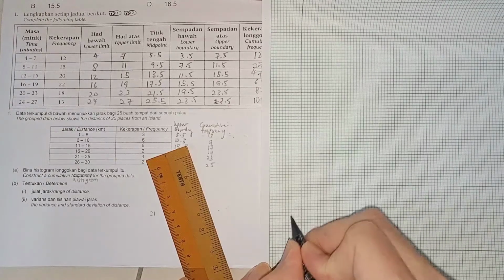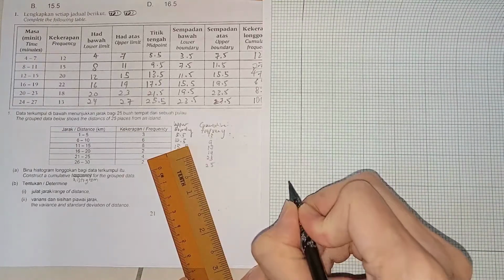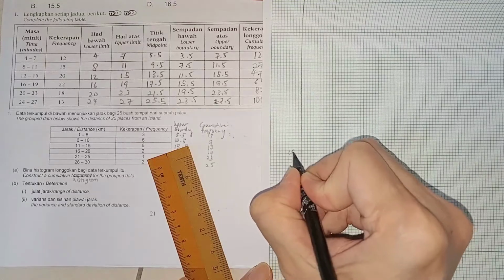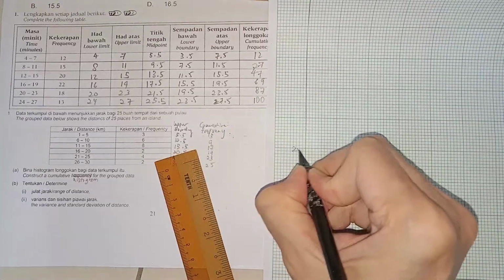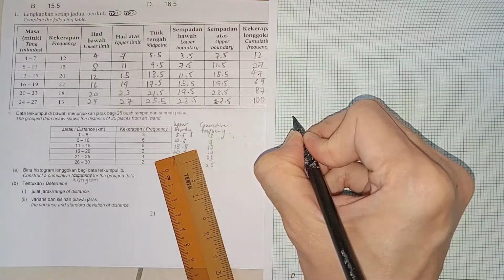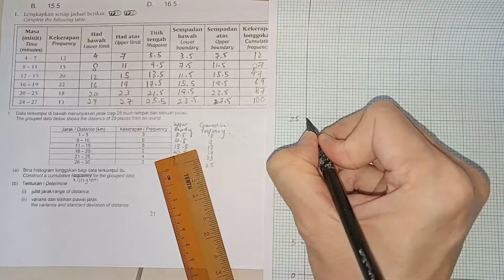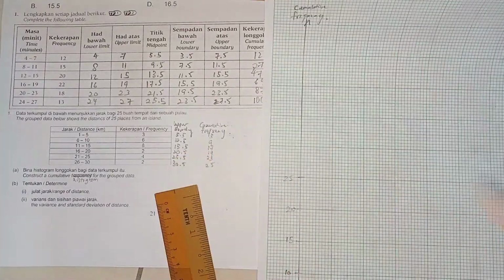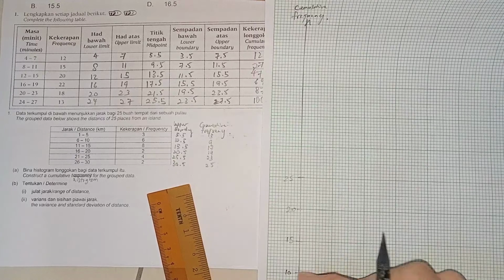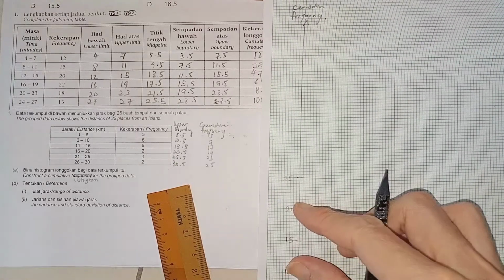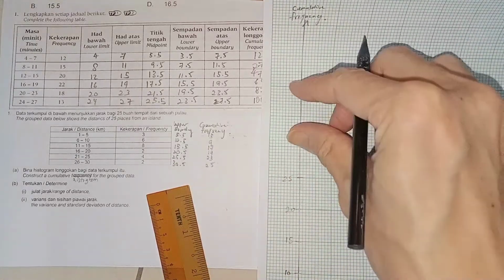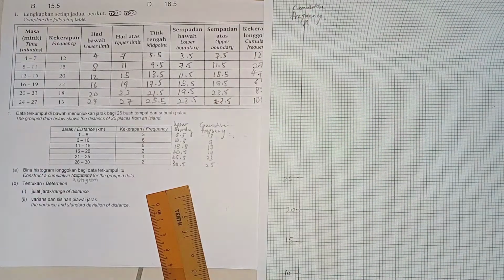Here's 0, 5, 10, 15, 20, 25. Bigger is better. Okay, you can put 5, 10, 15, 20, 25 also can.